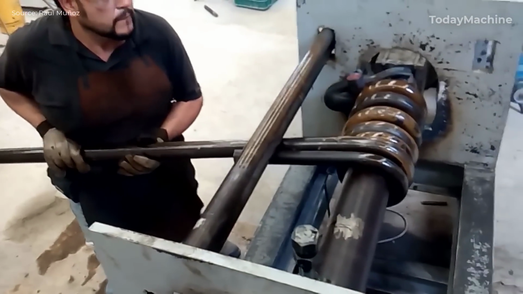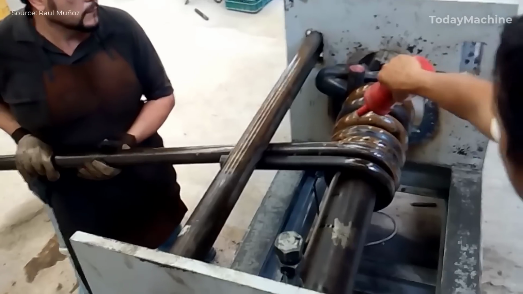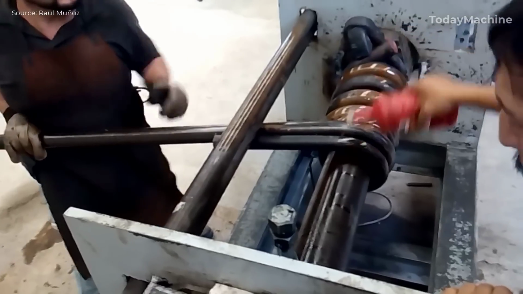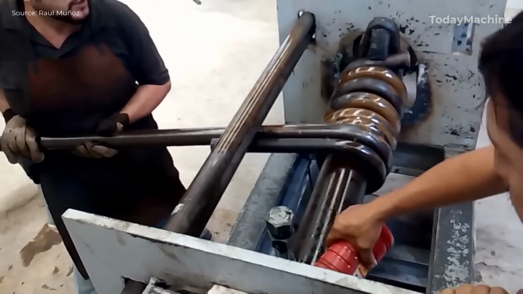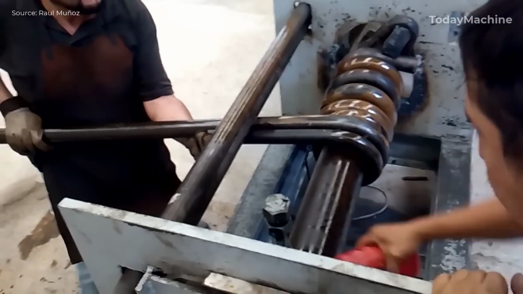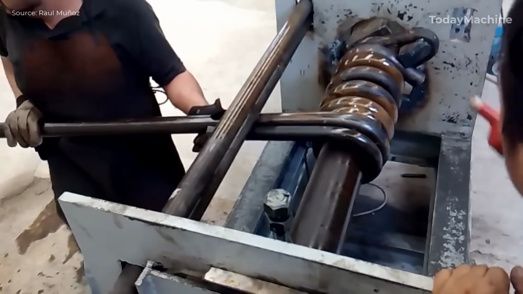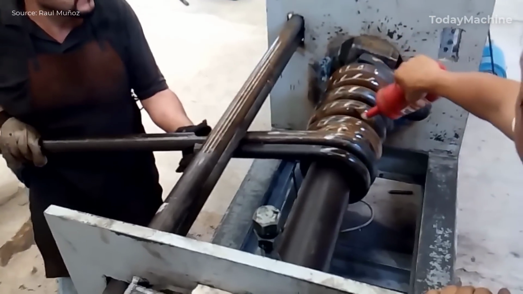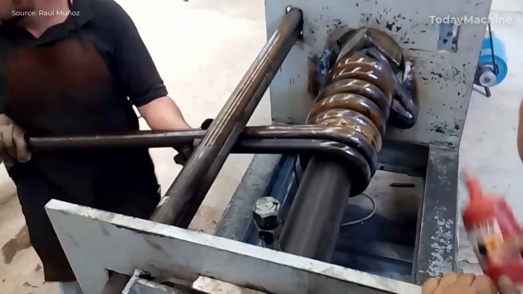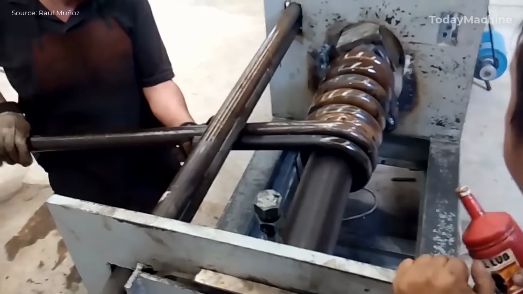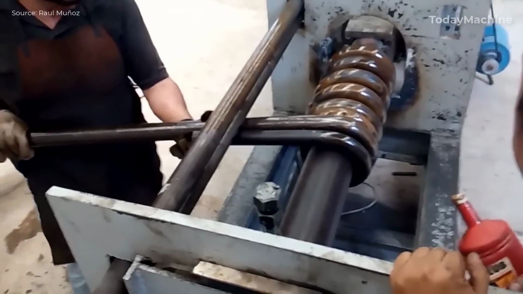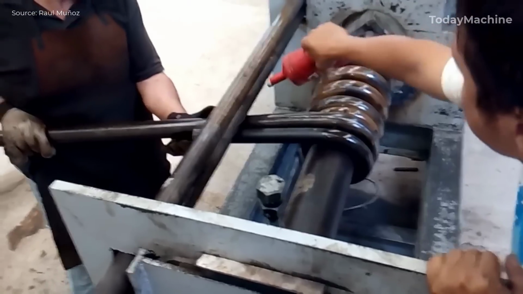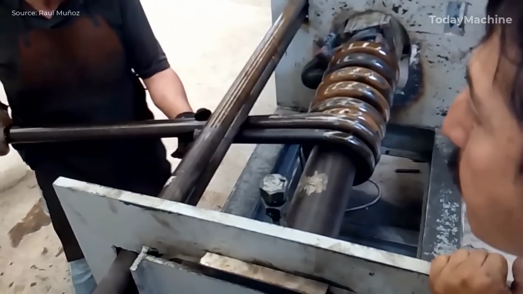Heat treatment. After the cold winding process, the spring undergoes a stress relief heat treatment to remove any residual stresses induced during coiling. This is typically done in a furnace at a temperature between 350 degrees Fahrenheit to 450 degrees Fahrenheit, 177 degrees Celsius to 232 degrees Celsius, for about 30 to 60 minutes, depending on the material thickness and the specific application of the spring. This process helps stabilize the spring dimensions and enhances its load-bearing capacity by ensuring uniform internal structure.